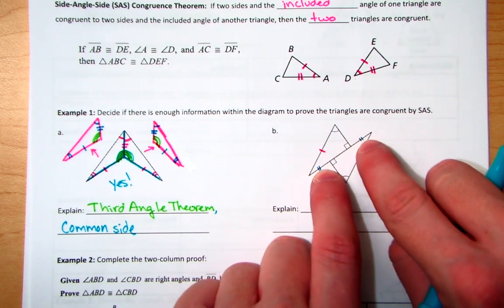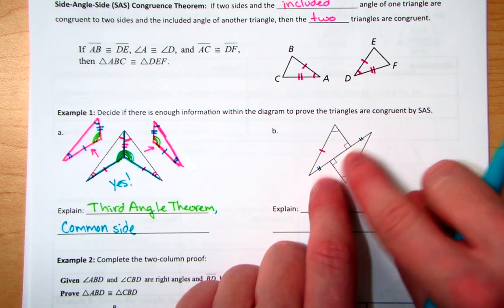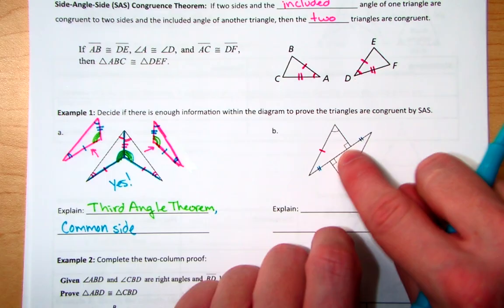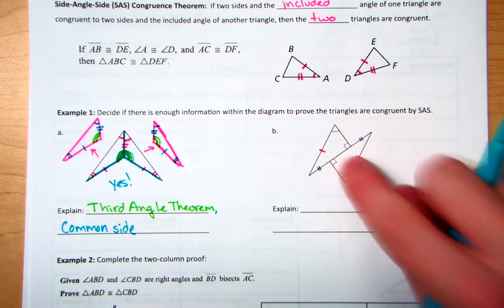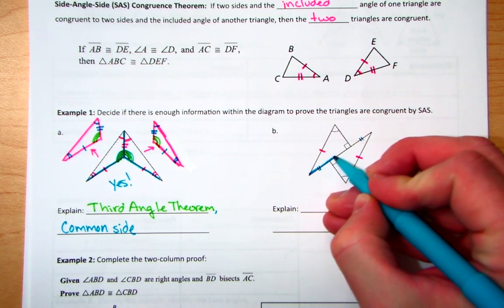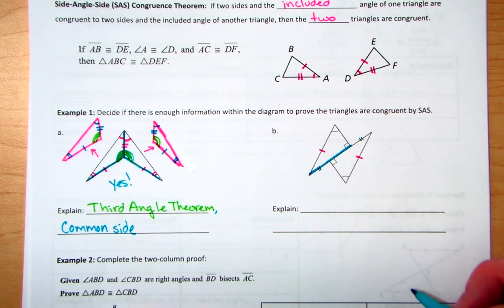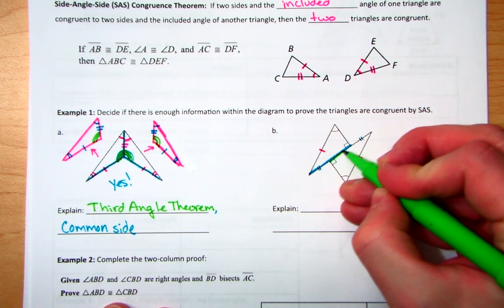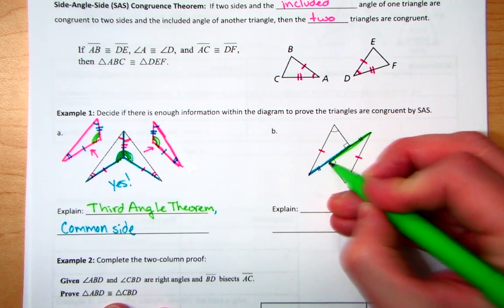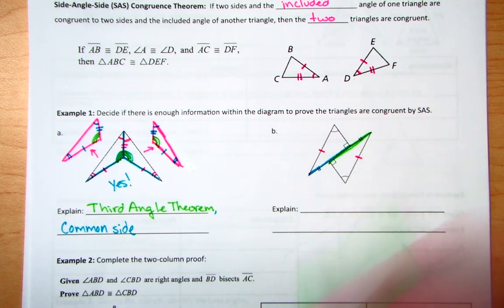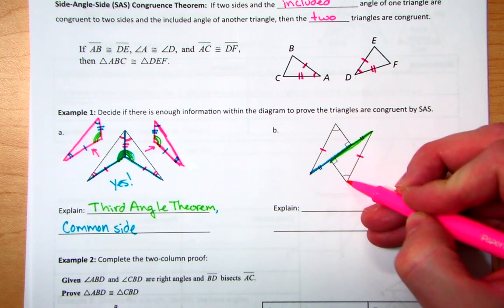So if they have those double tick mark portions in common and they share that part of a side in the middle there, then we know that this side of this triangle and the same side of the other triangle, so I'm going to use a different color, that side of that triangle, so we've got the green and the blue, those are going to be congruent to each other. And we have this other congruent side out here, right?